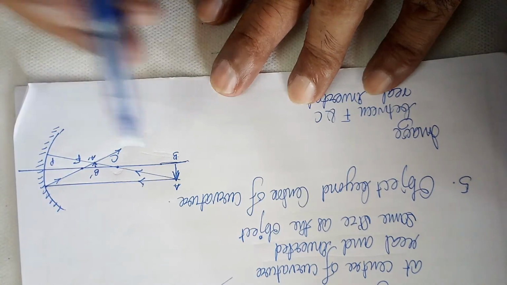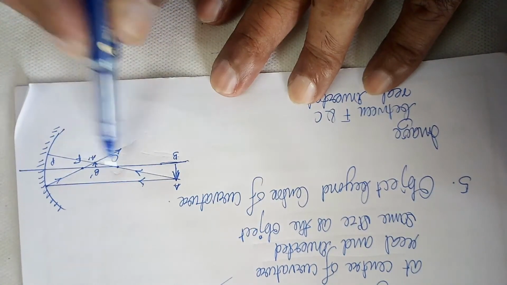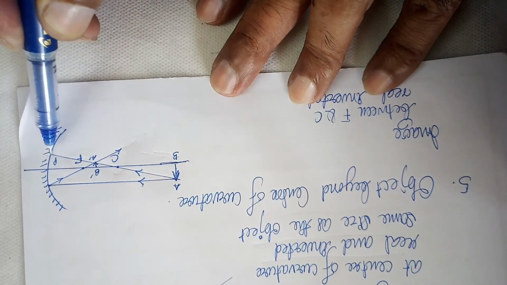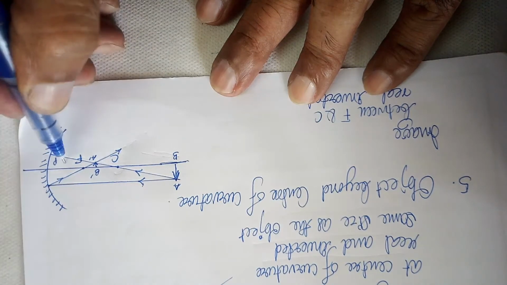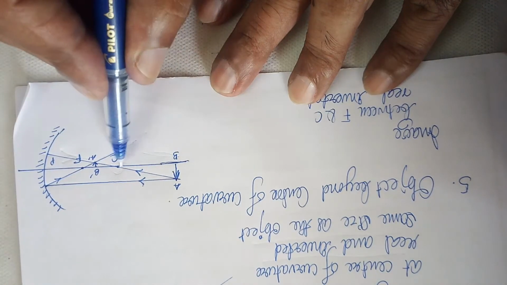It will come after reflection through the focus. Now another ray of light which is passing through the center of curvature and hitting at this point of the mirror will retrace the same path, because it is passing through the center of curvature.